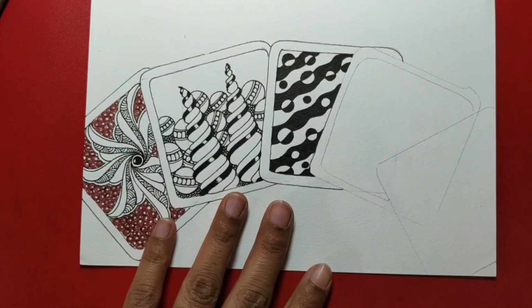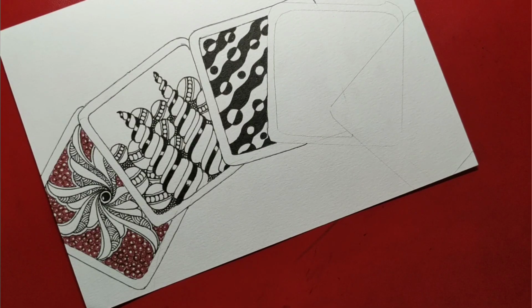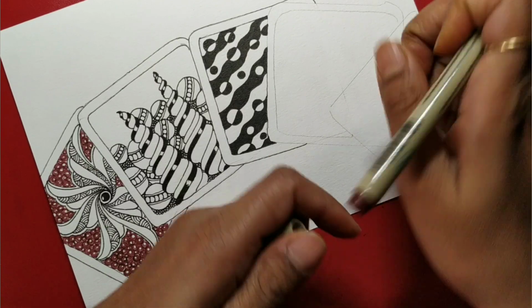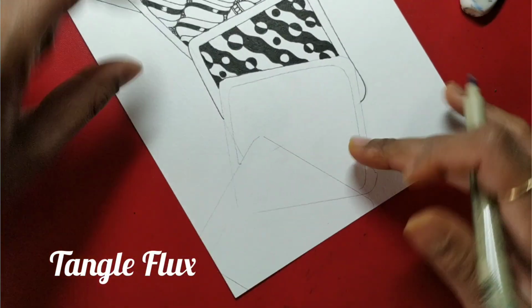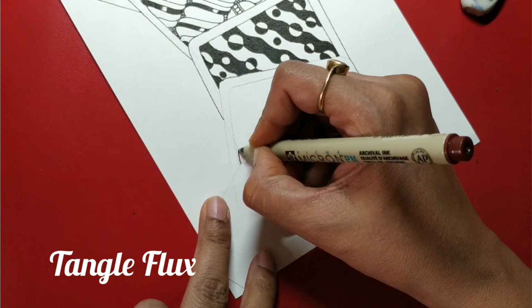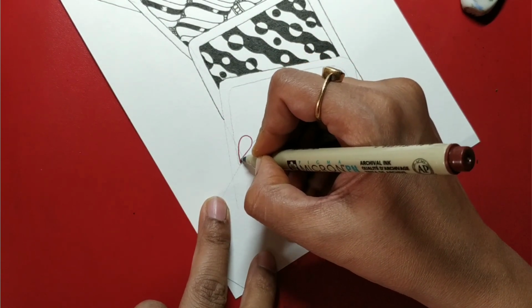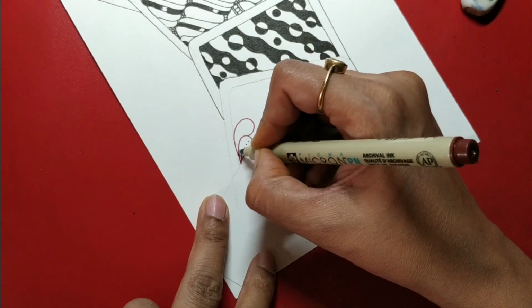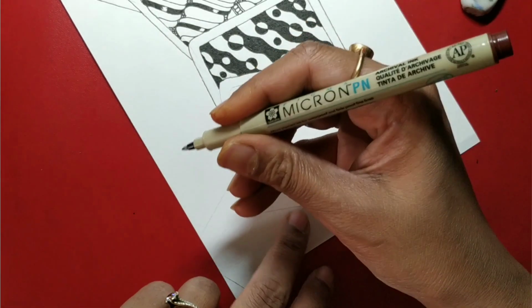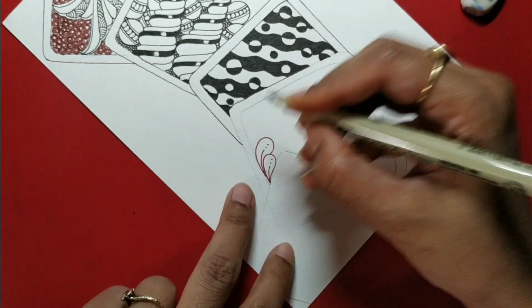Let us now go with a tangle called flux. I'm going to add the tangle flux around the tile and then add probably a simple tangle like Indirella inside it. I've started with Rick's version of flux here, and I've again switched pen to my burgundy.